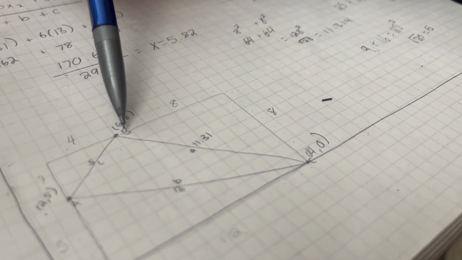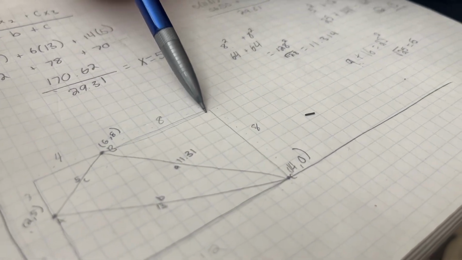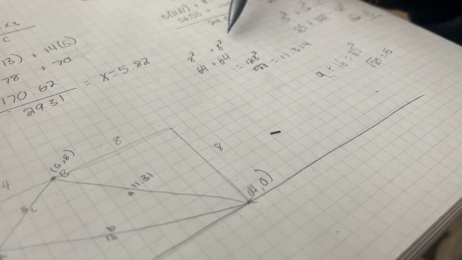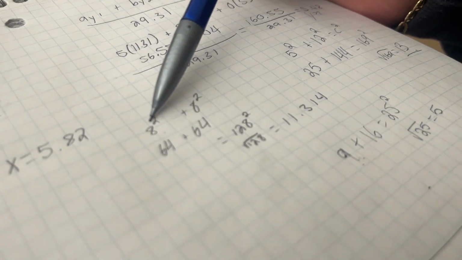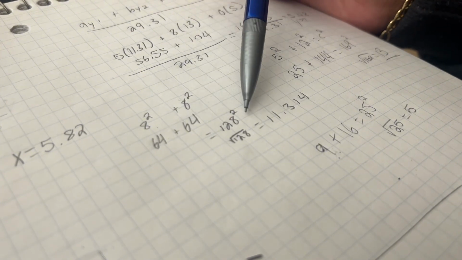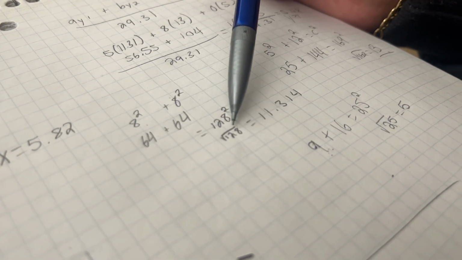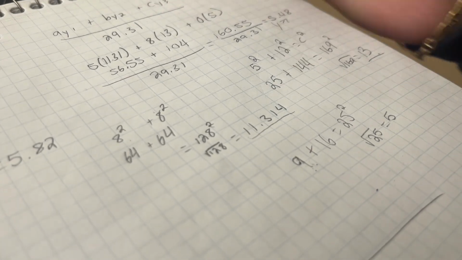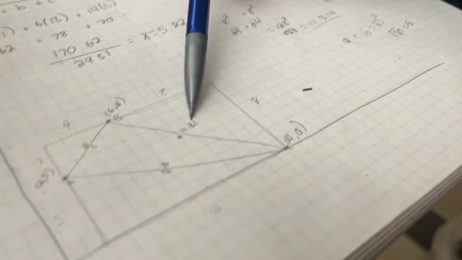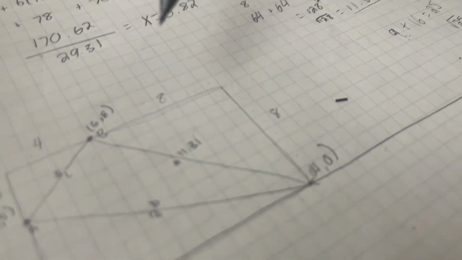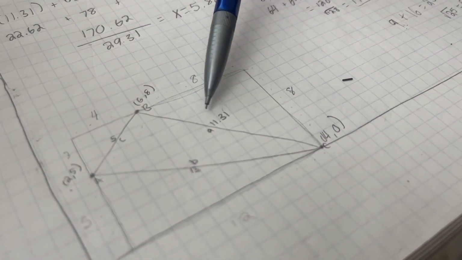Next, we're going to do side C. Over 8, down 8. So 8 squared plus 8 squared, which is 64 plus 64, equals 128, whose square root is 11.314, or just say 11.31. Now the side lengths that we just calculated are 11.31, 5, and 13.